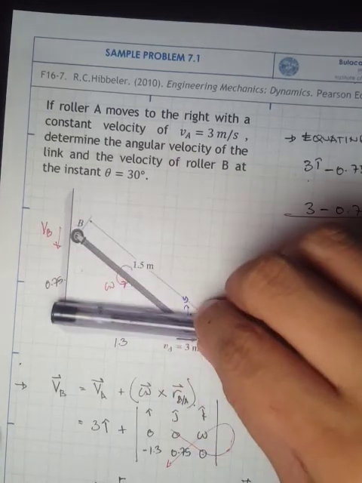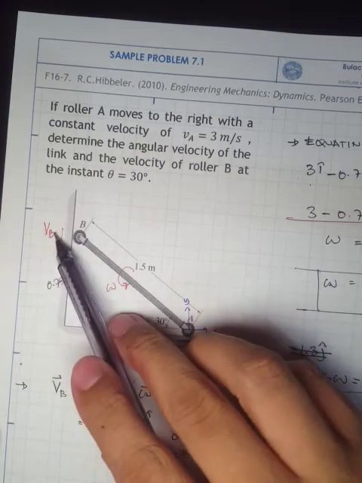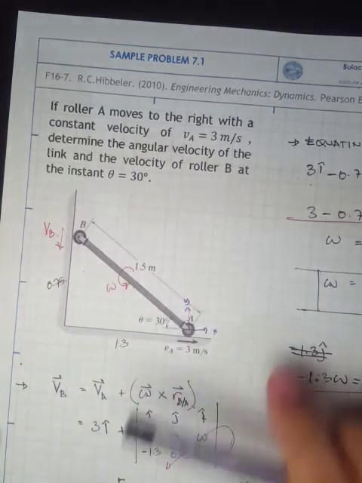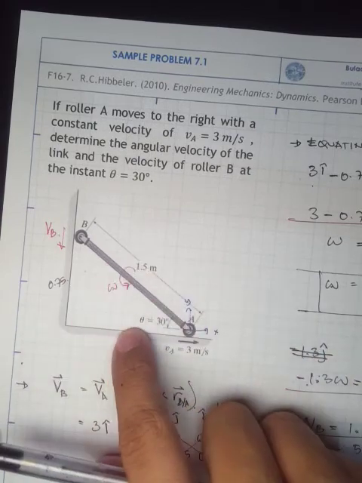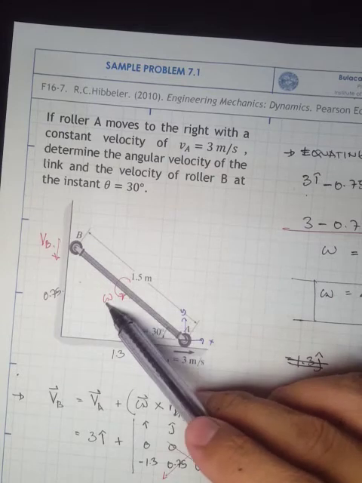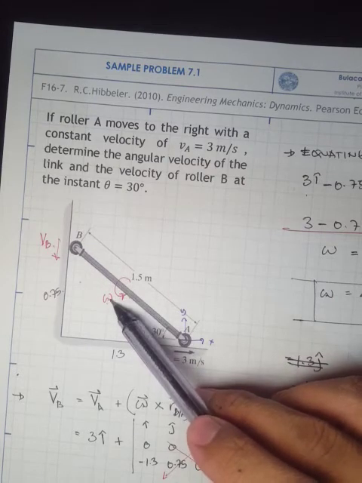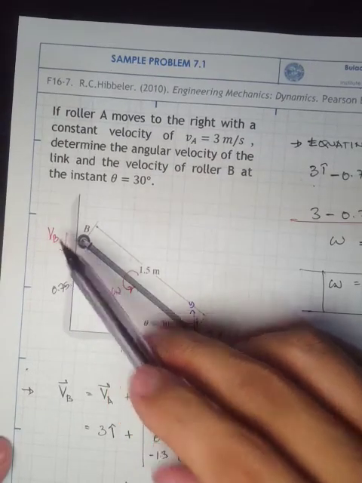It will go downward. So it will have a velocity, and we label that vB. And because it goes downward, and this one towards the right, then there's actually a rotation going on. So the problem asks us to determine this angular velocity, and then this velocity of point B over here.